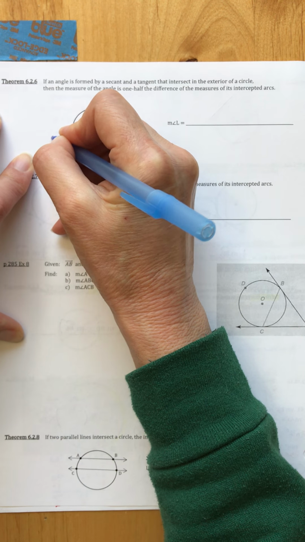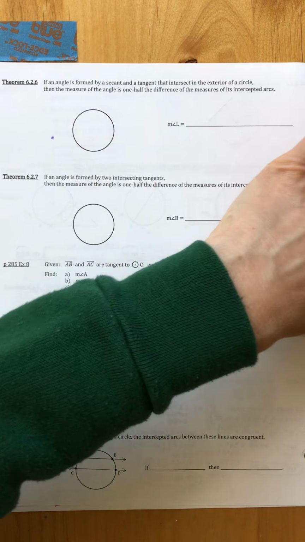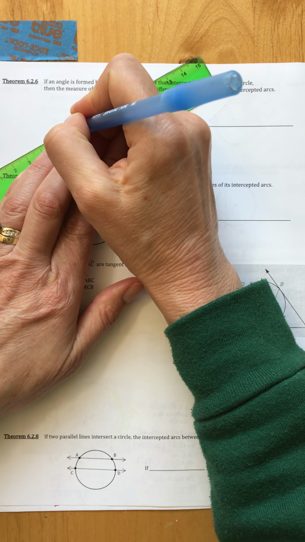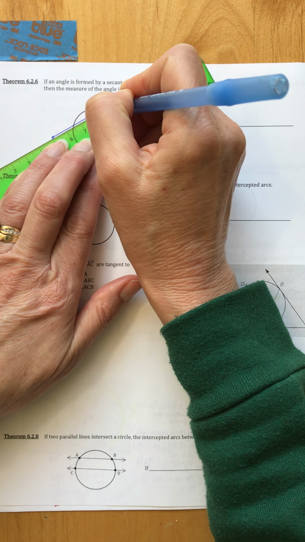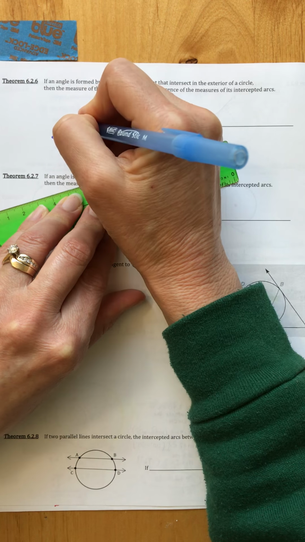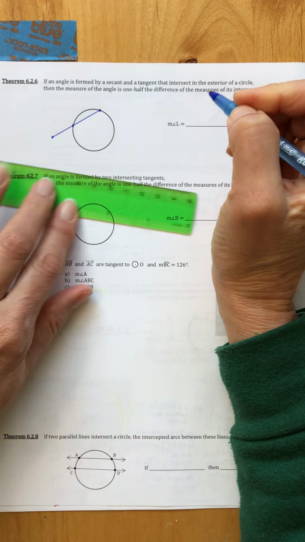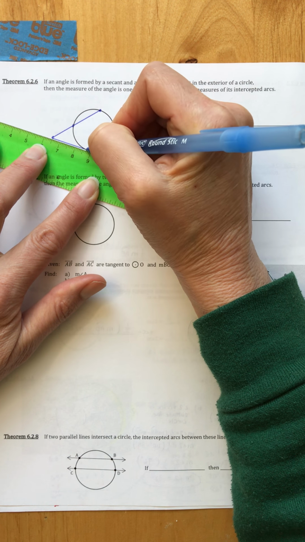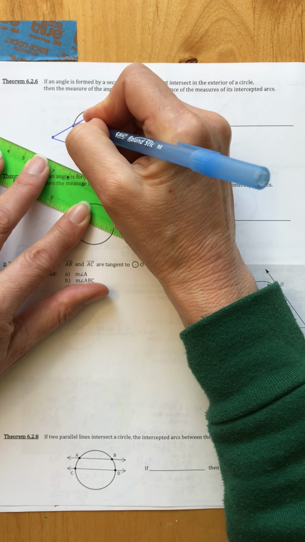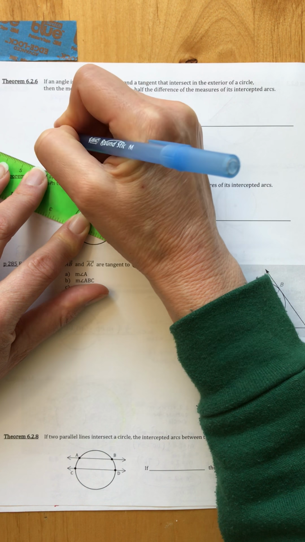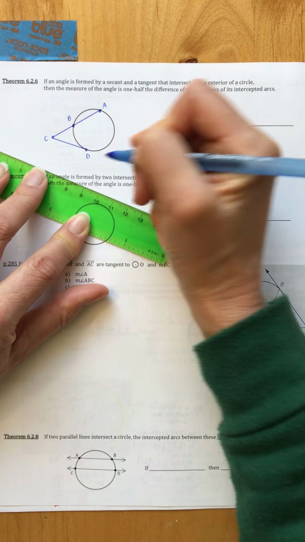So here's the exterior, okay, and then we're drawing a secant. Now remember, a secant touches the circle in two places, so let's go ahead and draw a secant. Okay, so it touches here and here, whereas the tangent only touches one. So let's draw the tangent here. Okay, so let's call this A, B, C, and D.